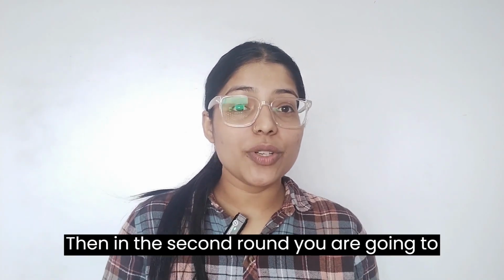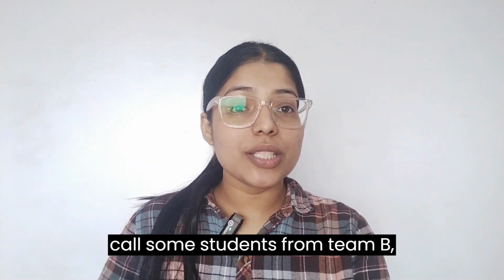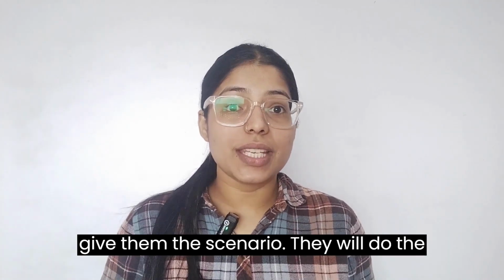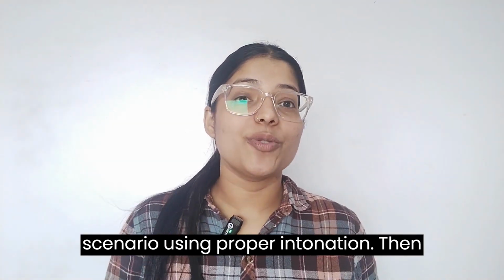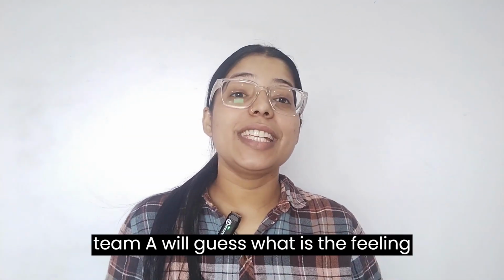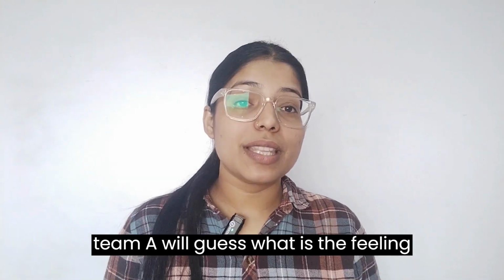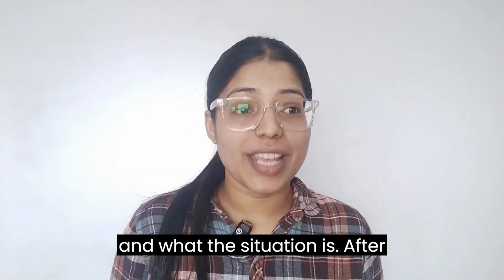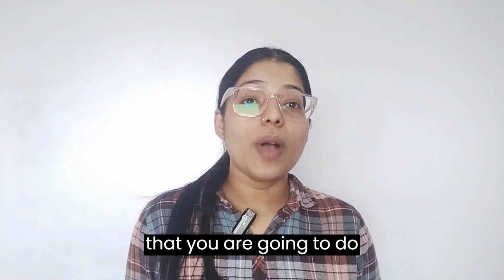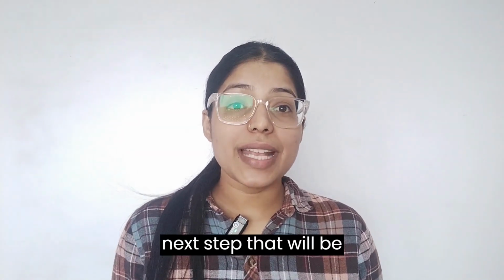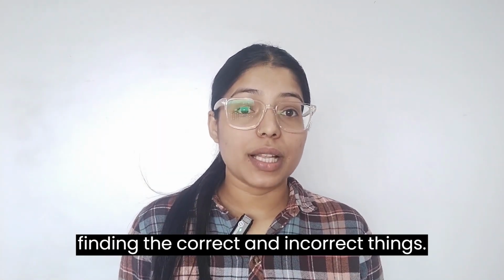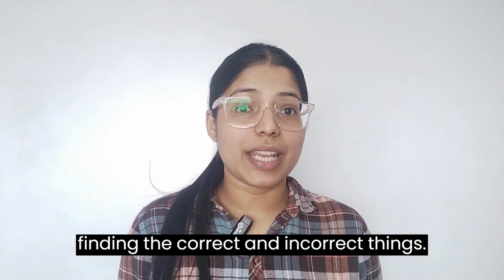Then in the second round you are going to call some students from team B, give them the scenario, and they will do the scenario using proper intonation, then team A will guess what is the feeling and what the situation is. After that, you are going to do the next step, that will be finding the correct and incorrect things.